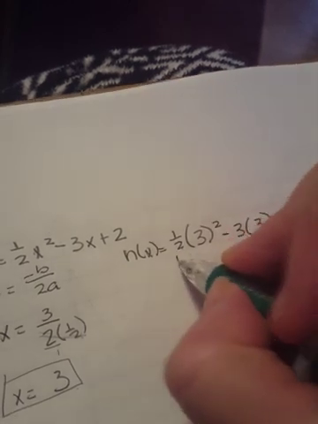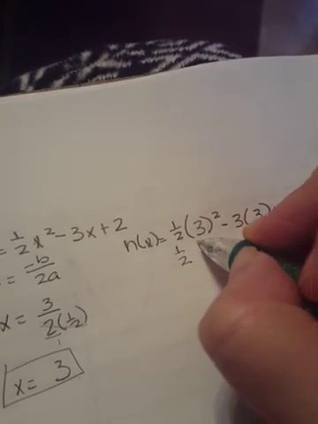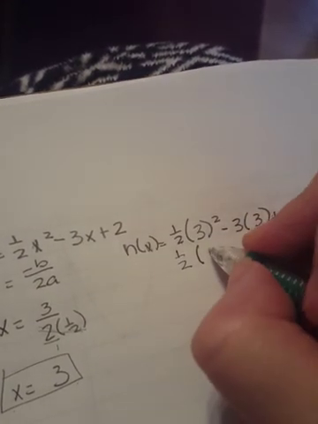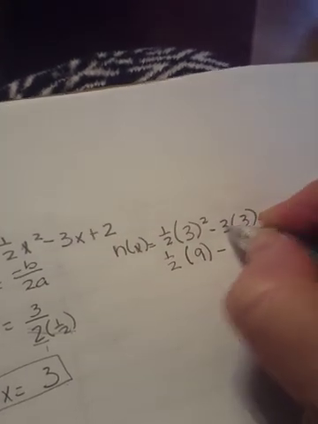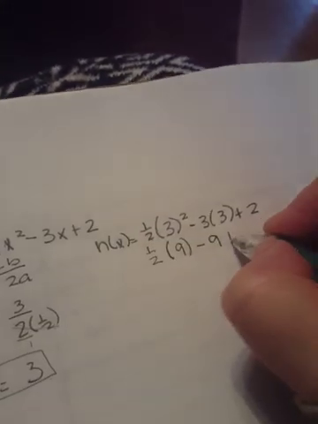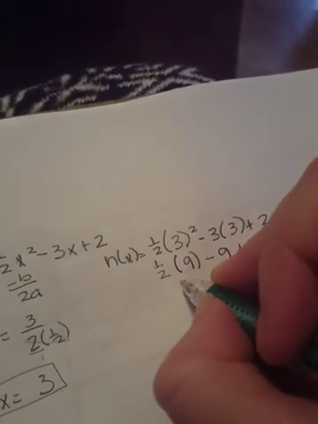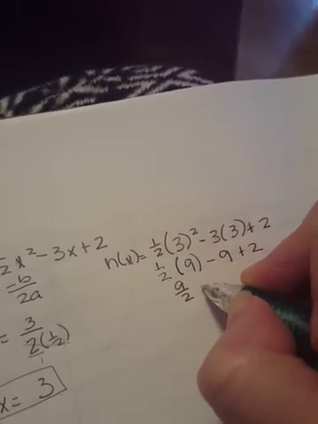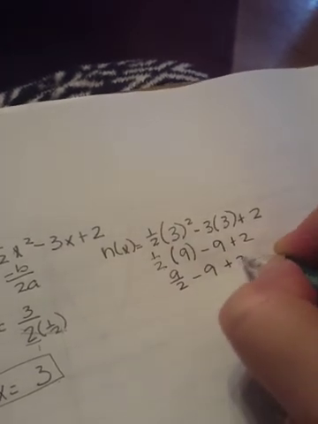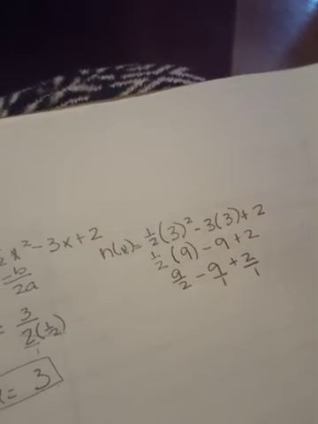When you do 1/2 times 3 squared, that is 9 halves, minus 9 plus 2. We're going to just put those over 1.